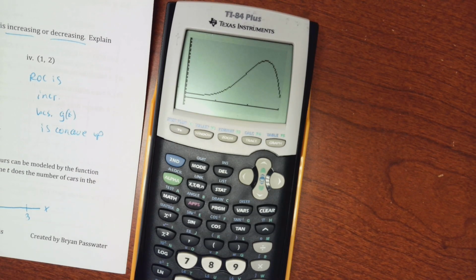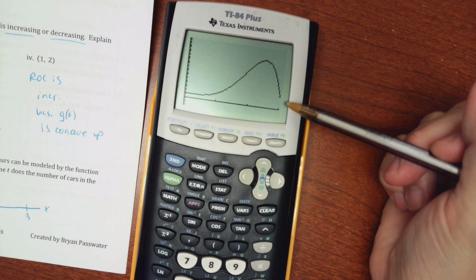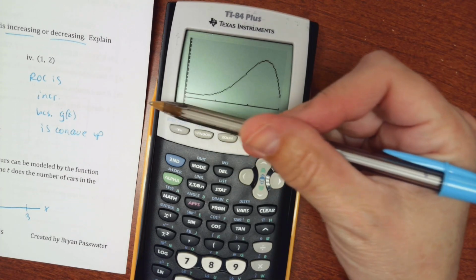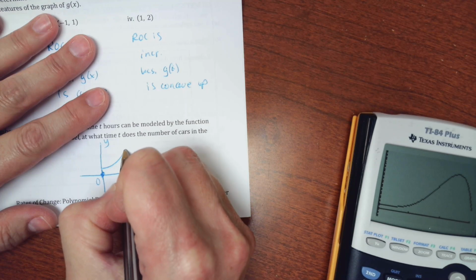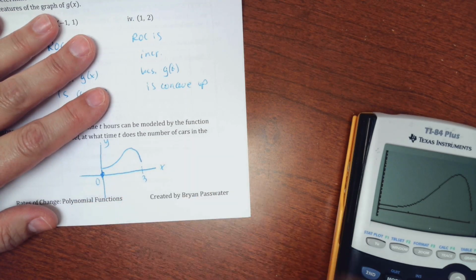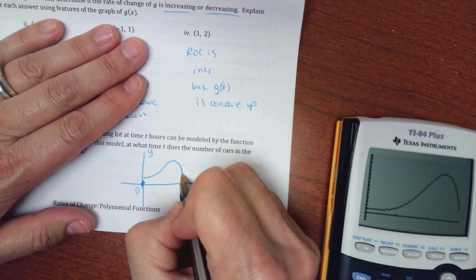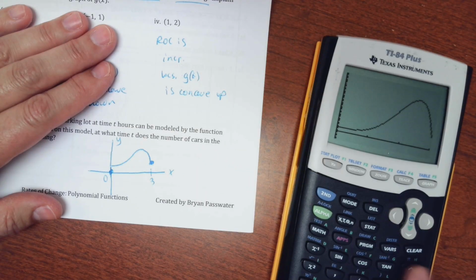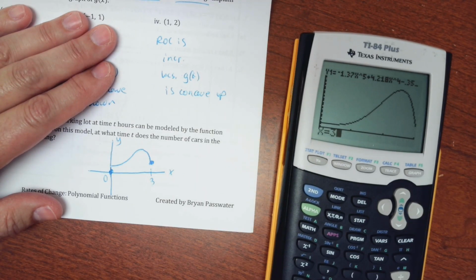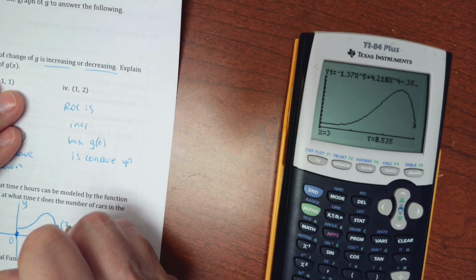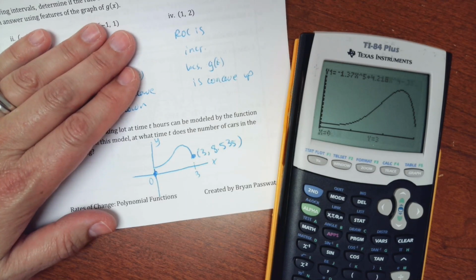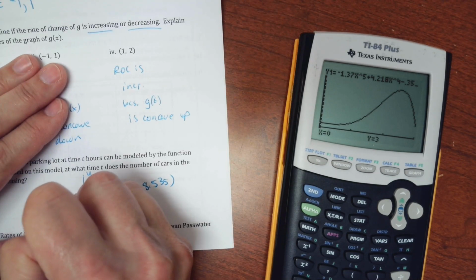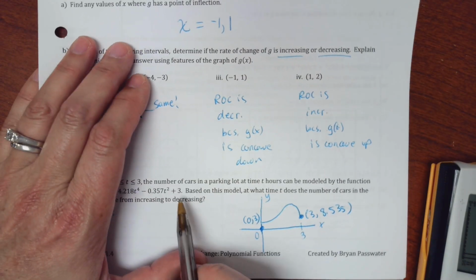Now remember, 0 to 3 is all I'm looking at. I know this graph keeps going here and it keeps going over there, but this is all I care about. So I'm going to copy that on here. It looks kind of like that. 3 is where I'm stopping, so let me do trace and then type in 3. So 3 and 8.535. And let me also do 0, which gives 3. I also knew that because of the constant.